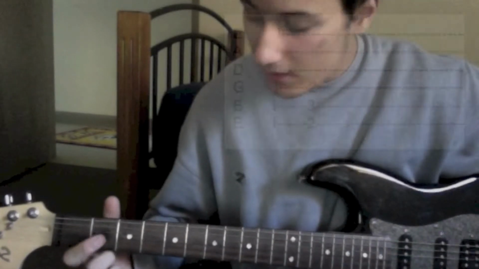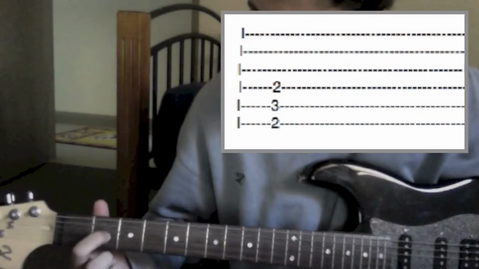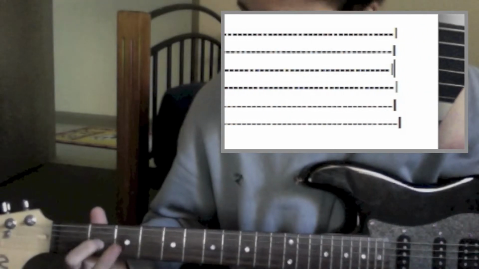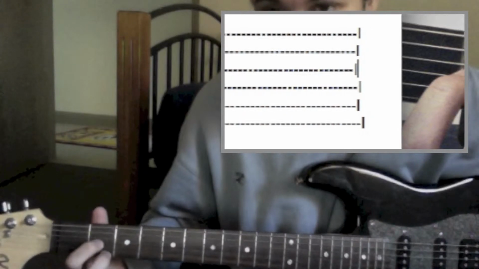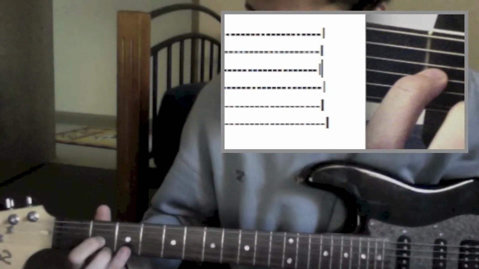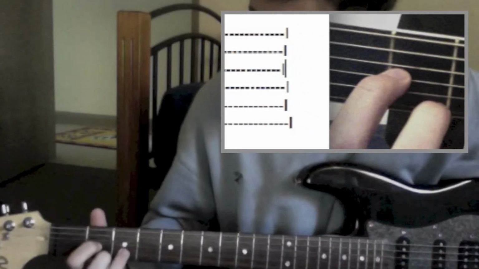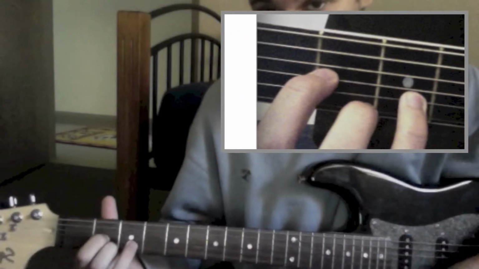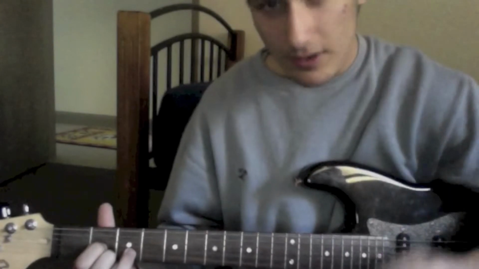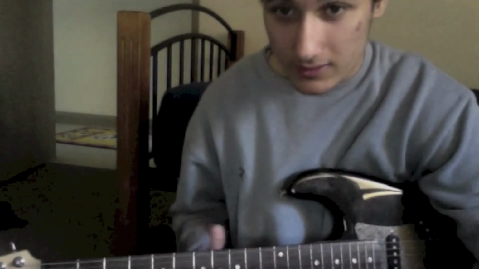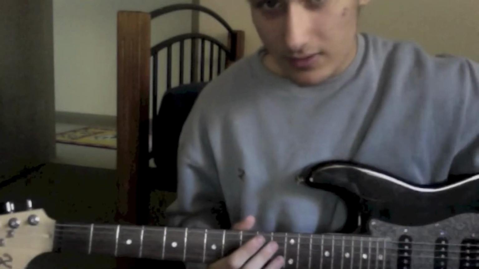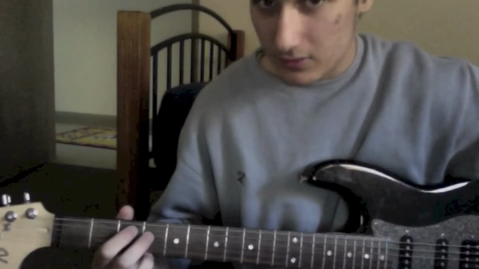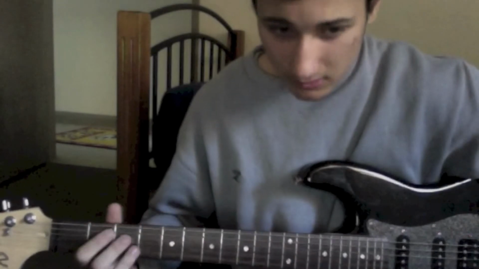Now a D chord. Your first finger on the 2nd fret of the 4th string, your 2nd finger on the 2nd fret of the 6th string, and your 3rd finger on the 3rd fret of the 5th string. That's a D. Now guys, pause at any moment if I'm going too fast. Just pause, and yeah, you can read the tab down the bottom to, well, I guess learn the chords better.